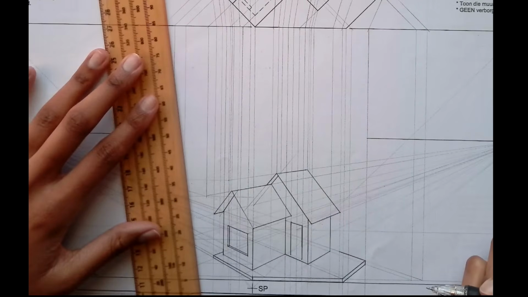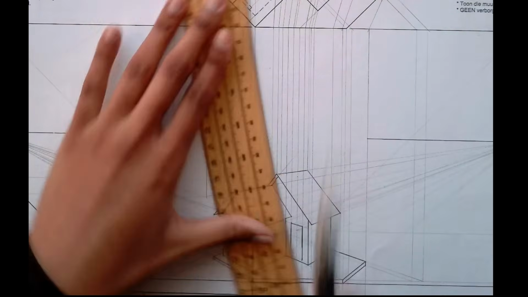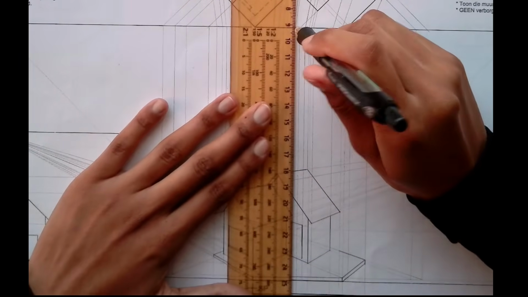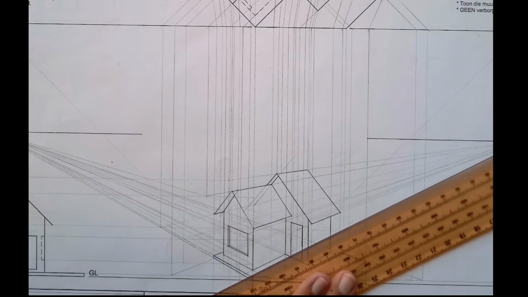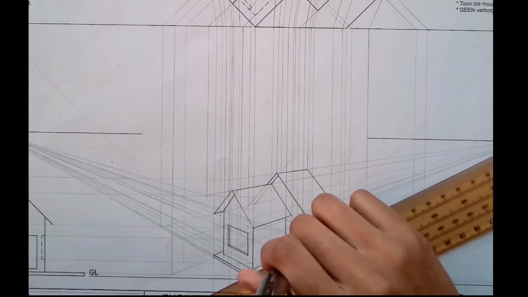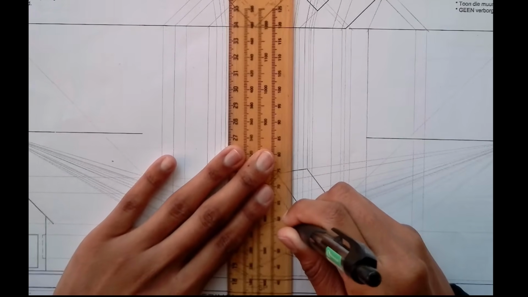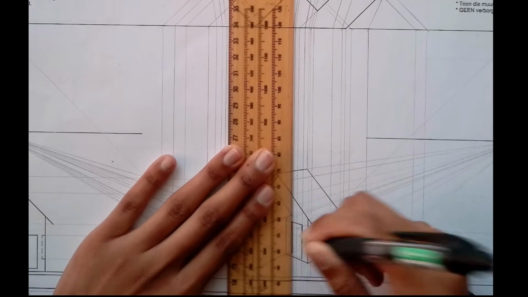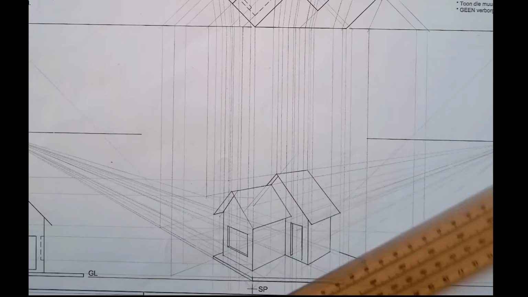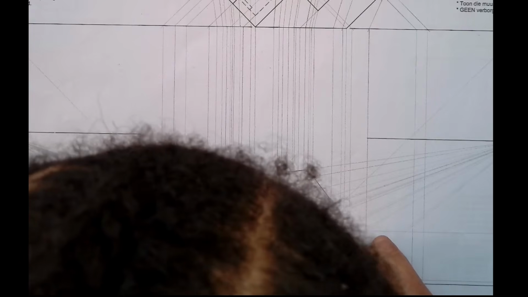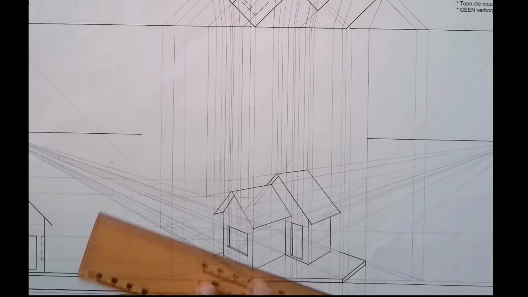Did a double line there, and then I just bring in the depth, this little corner there, I just bring it down there, and then we'll just have to close off this line. Yeah, I'll just close it off.